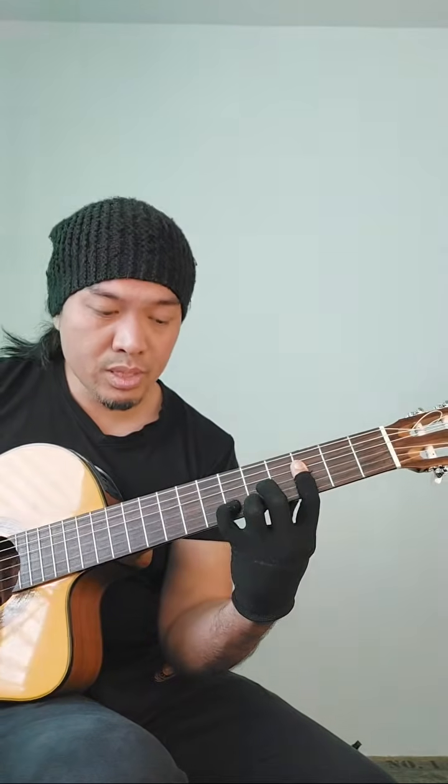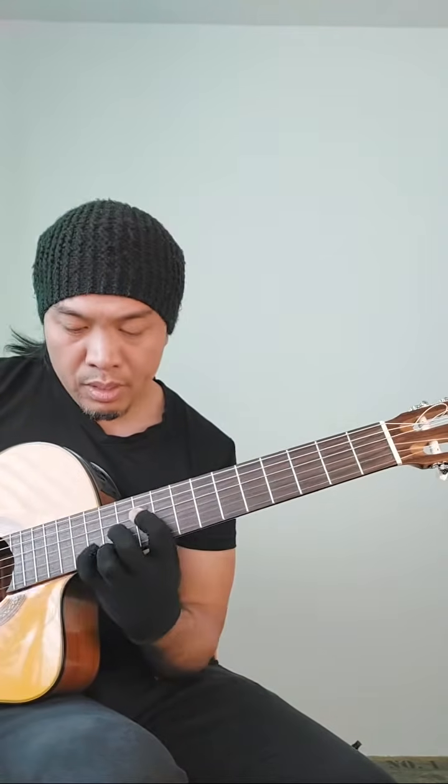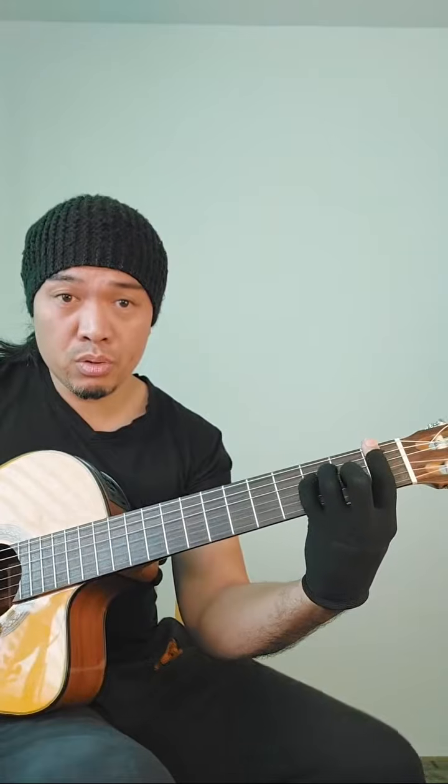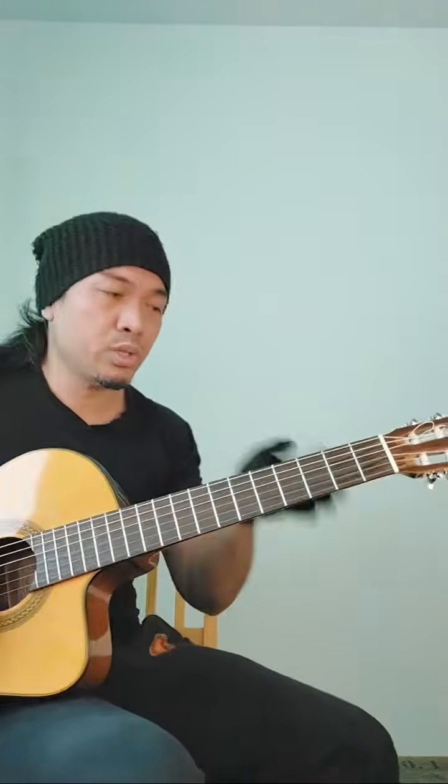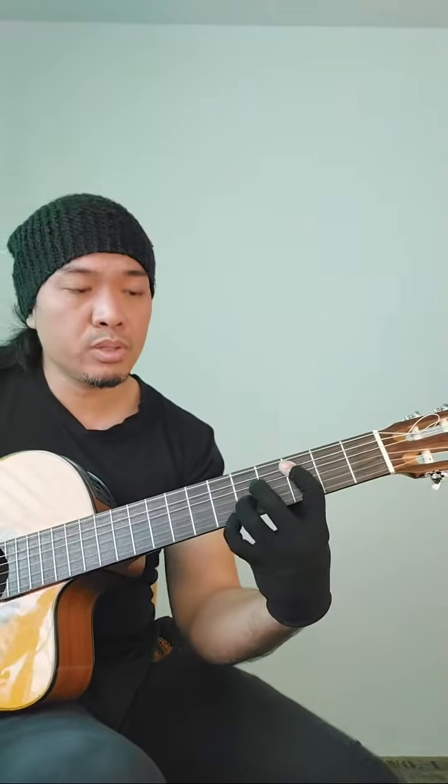So it's the same thing as doing the C shape here and then the D. But when you practice, of course, it's good to move it all around the fingerboard and try to check on different keys. All right? Now, we have the major. Those are all major. C major, C major.